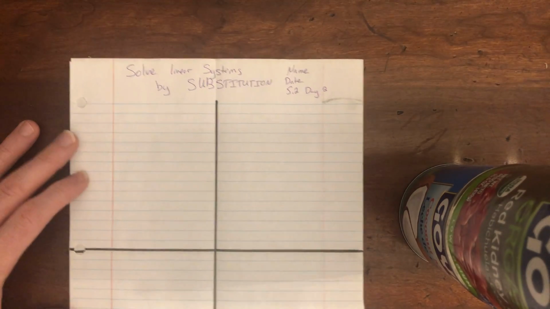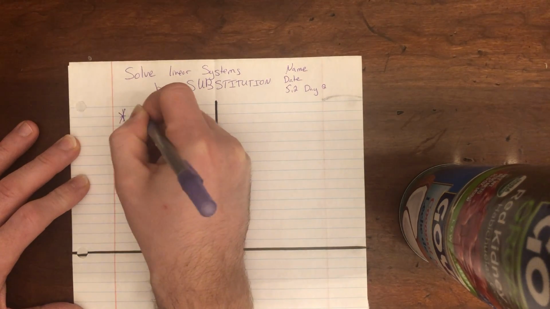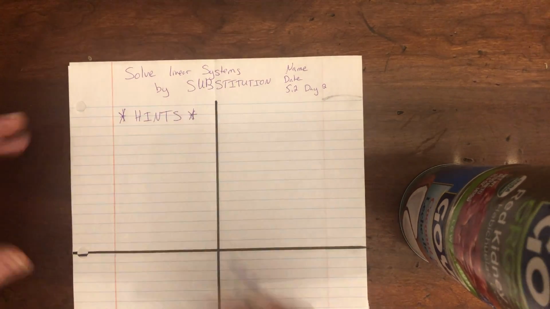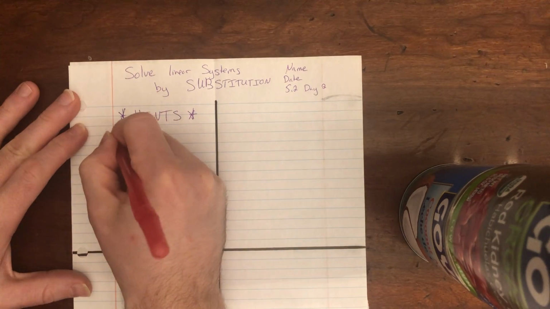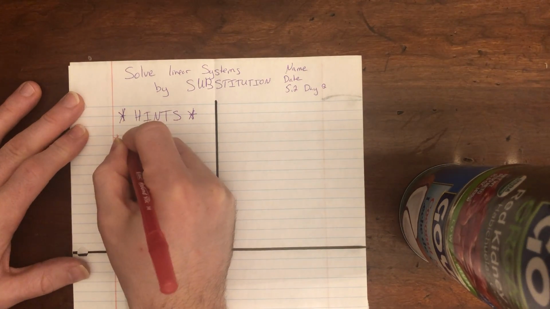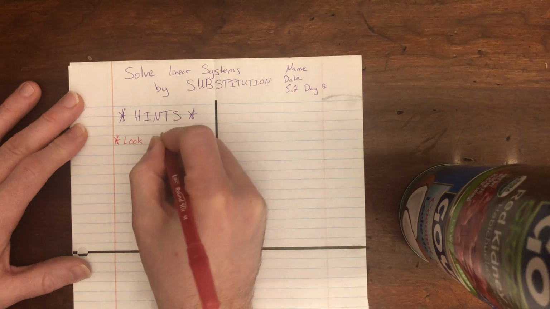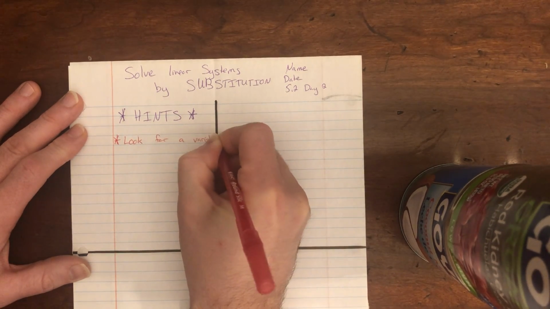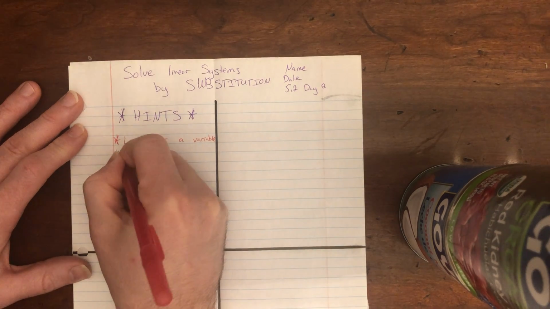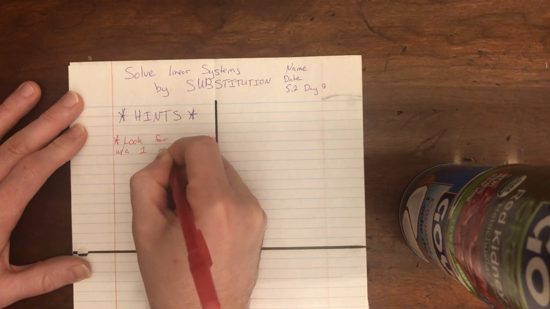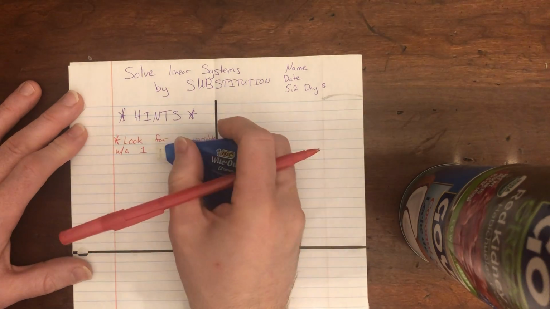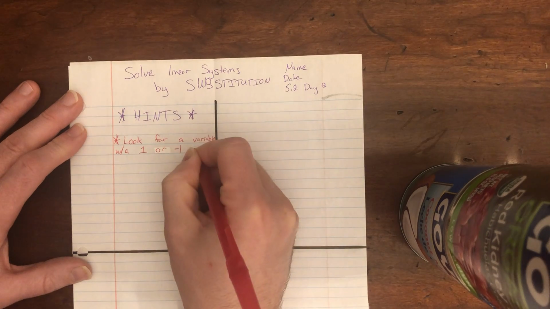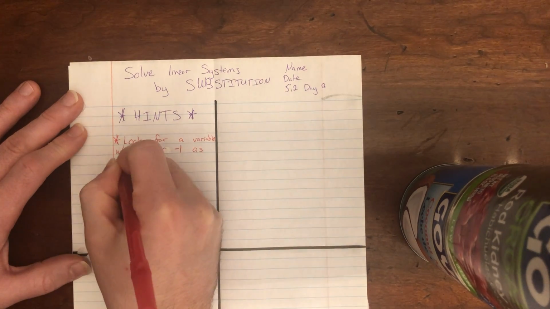To start off, I'm going to give some hints on what to look for here. When we solve systems, we always want to look for a variable with a coefficient of 1, and if we can't find one with a 1, then a -1.